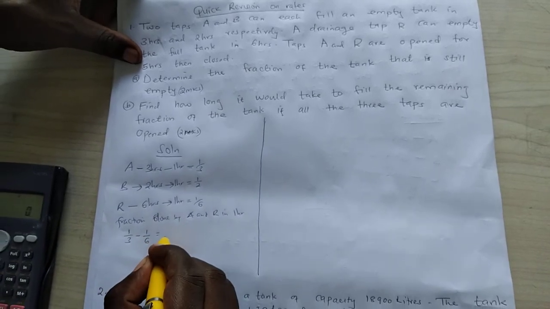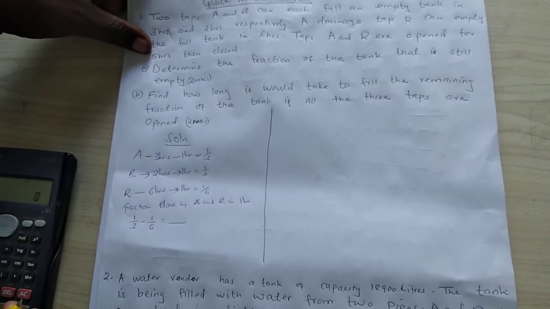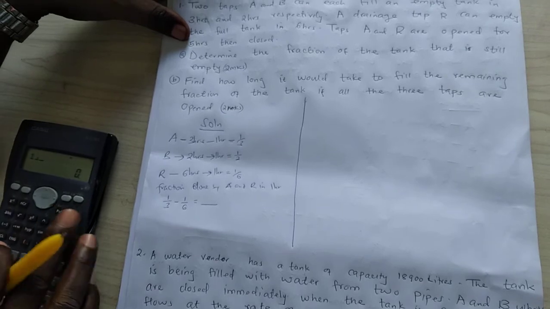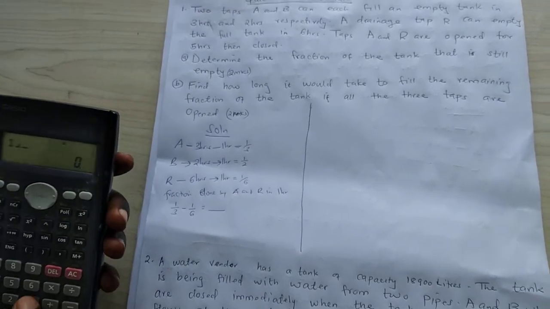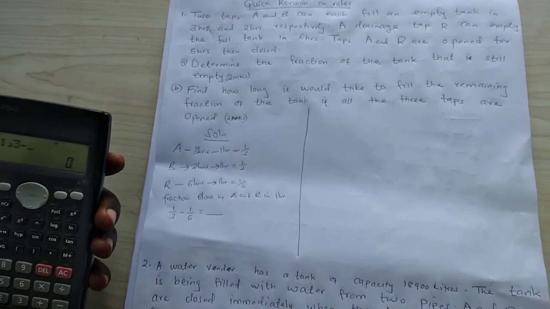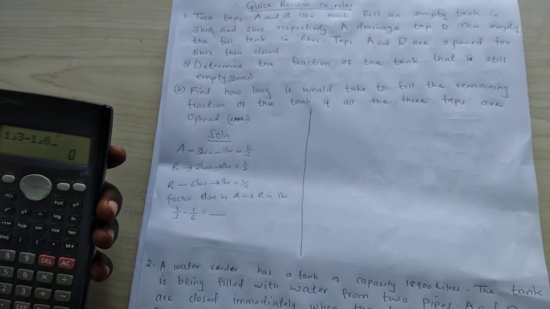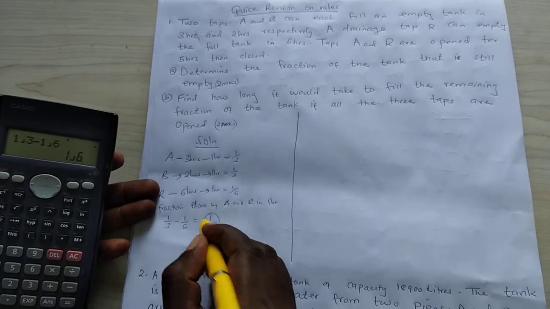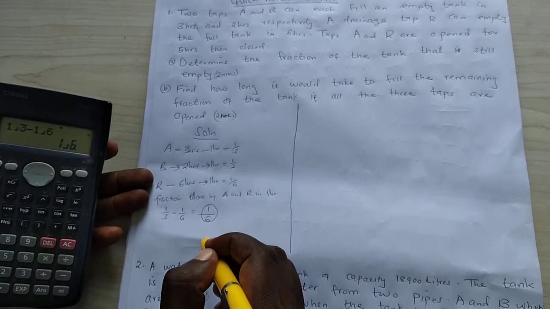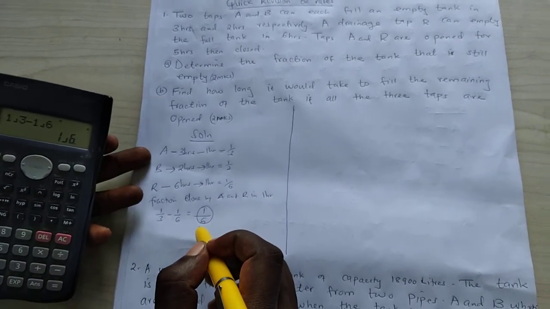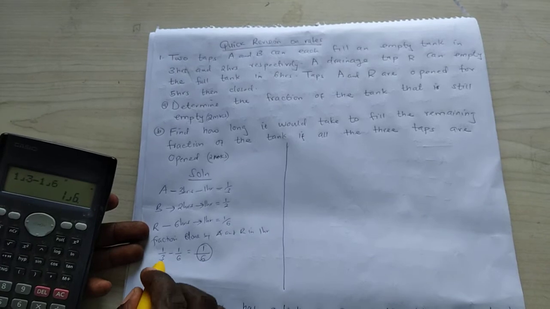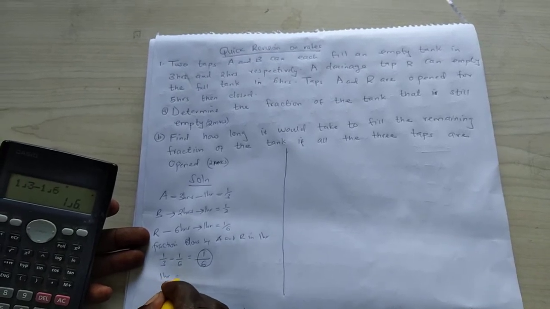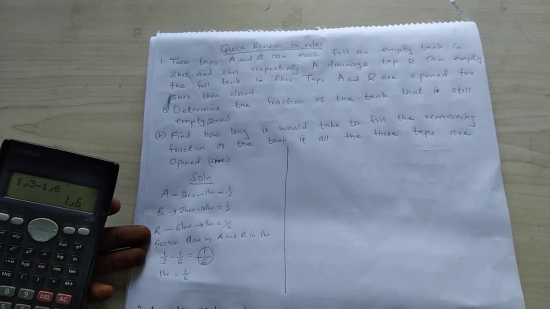So a third minus a sixth is going to give us 1/6. 1/6 is the fraction of the work done by A and R in 1 hour.